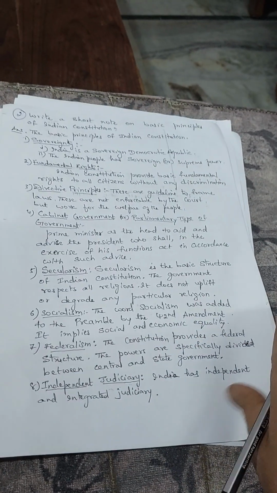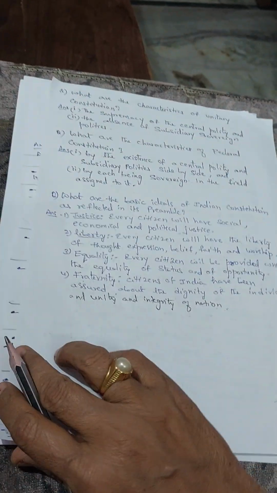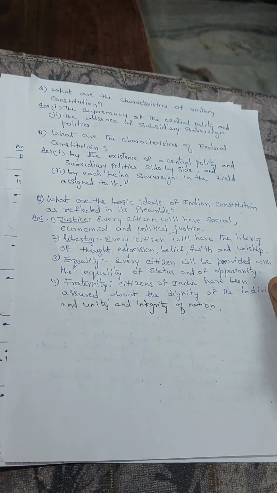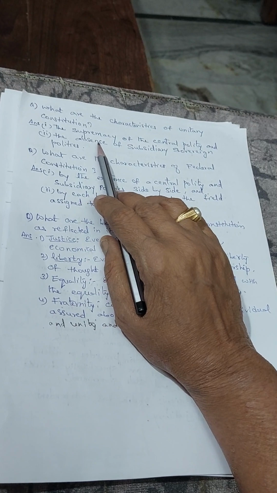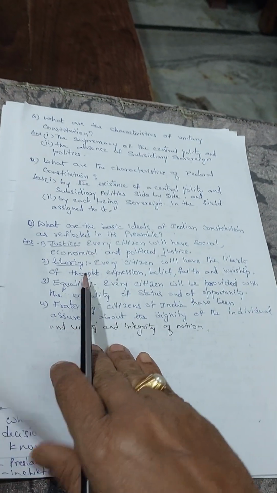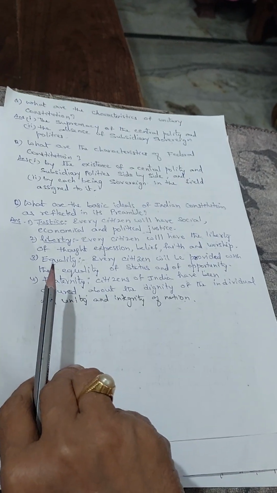Yes, children, those are the basic principles of the Constitution. Next, we will see what the characteristics of a unitary Constitution are. Just now I have said this, I think so. Right? We'll see next, children.